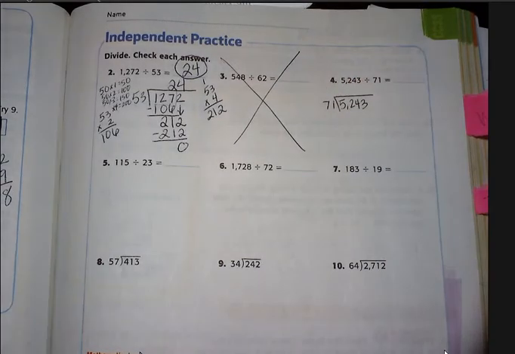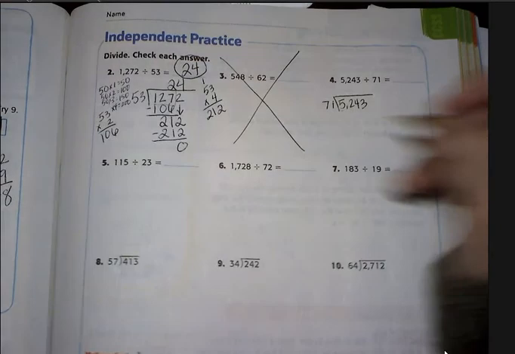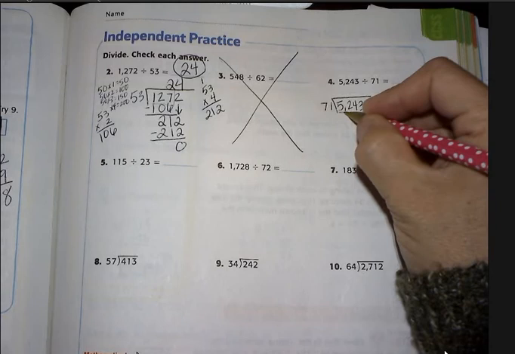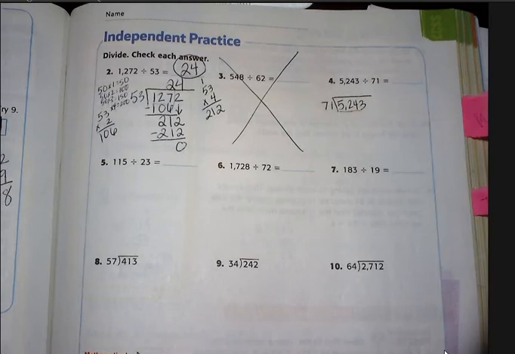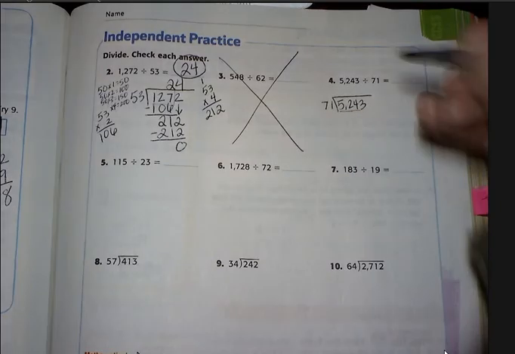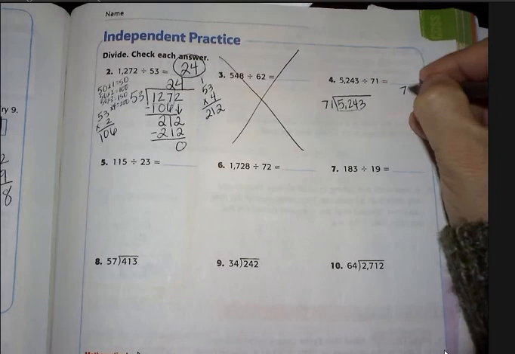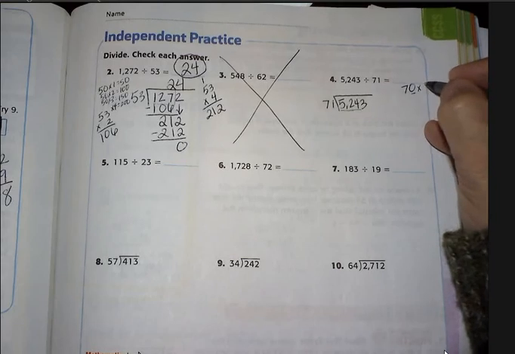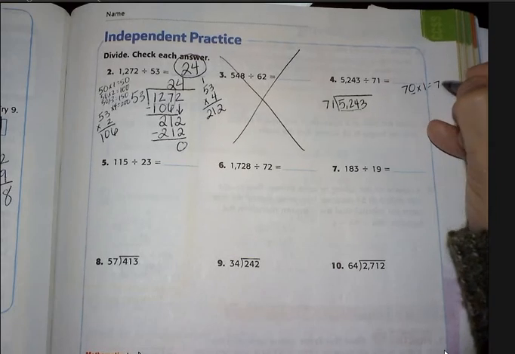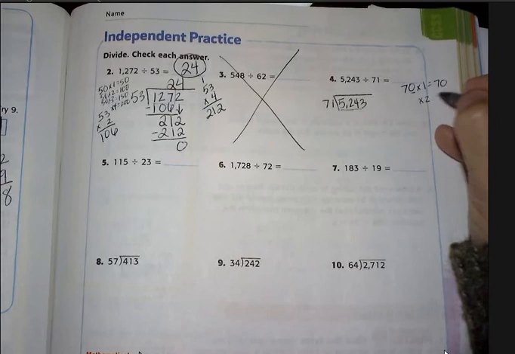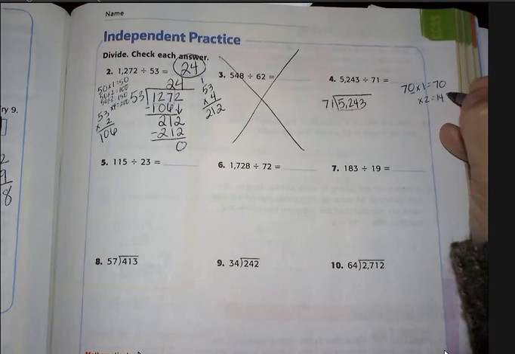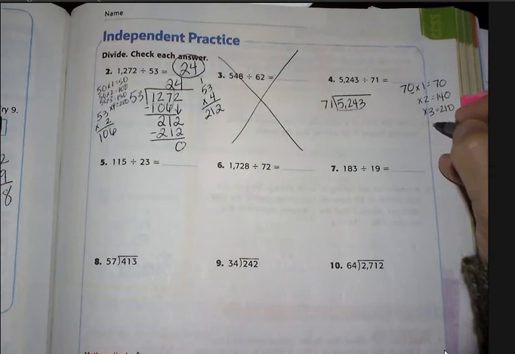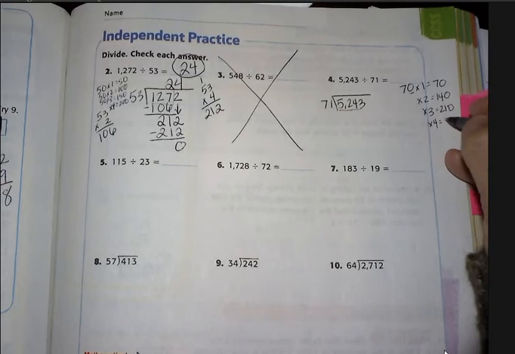Can 71 fit into 5? No. Can 71 fit into 52? No, it's still bigger. So we're going to have to go 71 into 524. Holy moly. So let's do some estimating over here. Let's do 70. We're going to just make a good estimate, and it has a power of 10. So 7 times 1, I know 7 times 1 is 7. We add a 0, 70. Times 2, 7 times 2 is 14. We add a 0, it's 140. Times 3 is 210. Times 4, 7 times 4 is 28, add a 0.